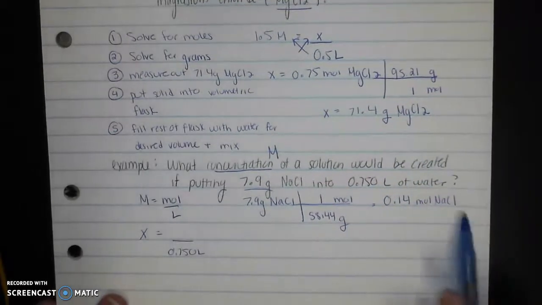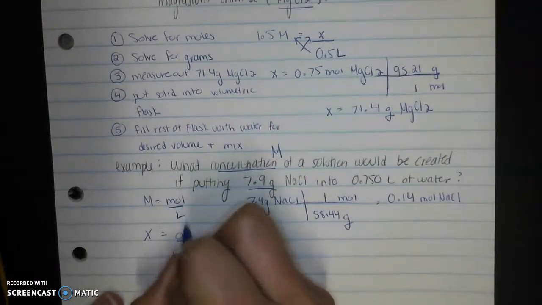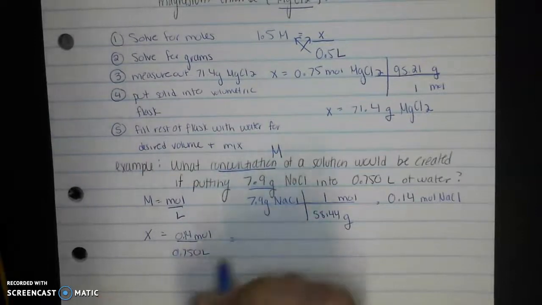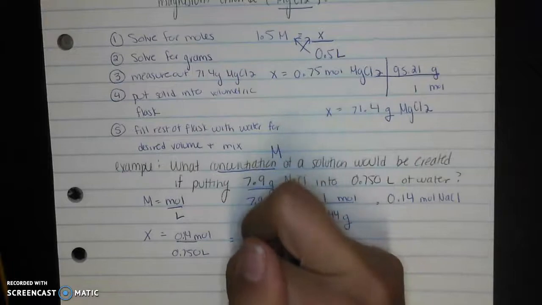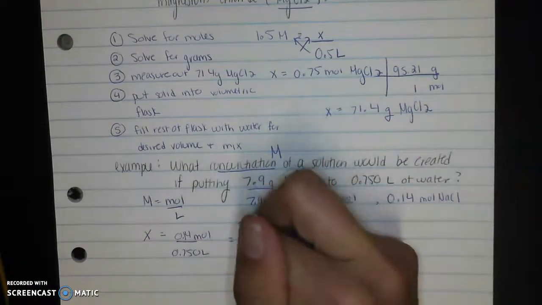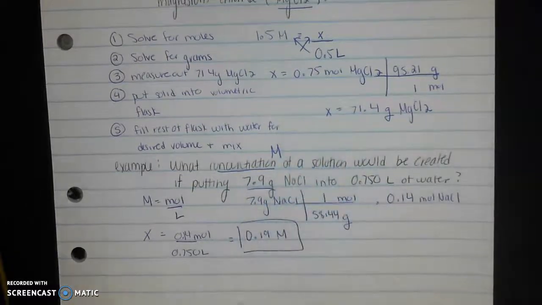Now I'm going to put that answer in the mole section. 0.14 divided by 0.75 would give me a concentration of 0.19, and my units are big M. So this is how you would solve a molarity problem.